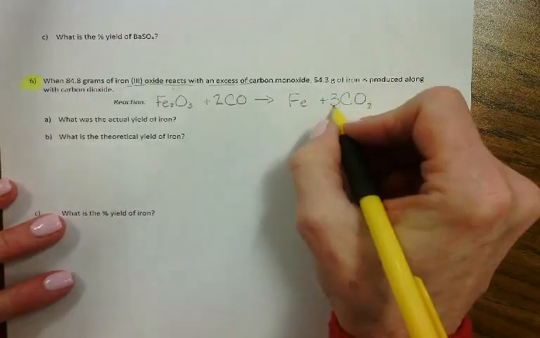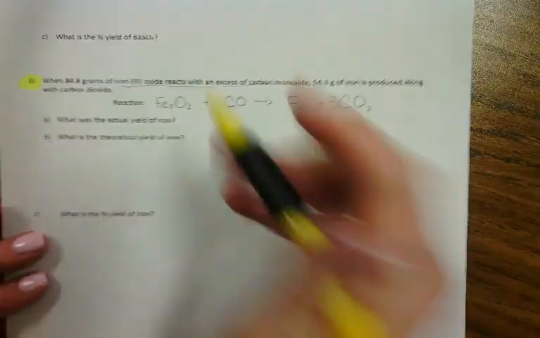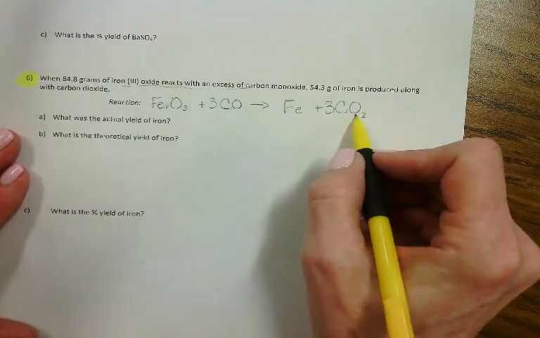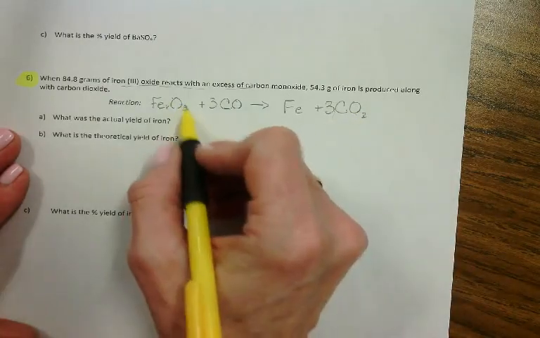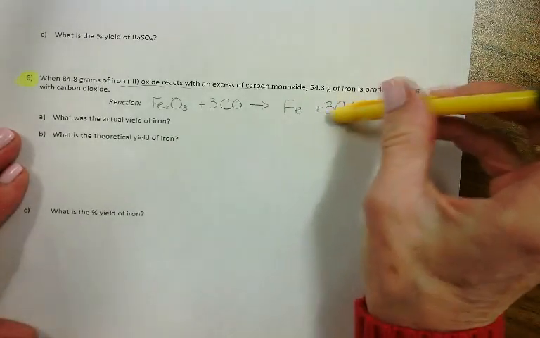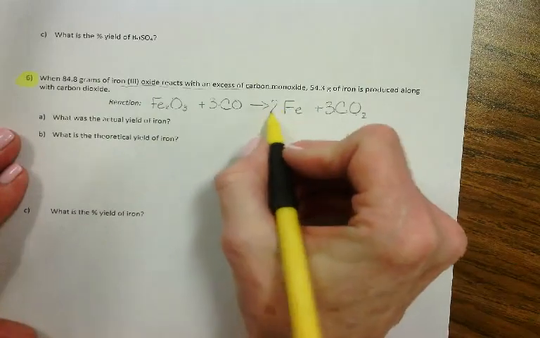What would happen if I did 3 there? No, not working, because that's 6 oxygens. Oh, yeah, there we go. 3 times 2 is 6 oxygens. 3 oxygens plus 3 oxygens, 6 oxygens. So 3 carbons, I'm good there. 2 irons, I'm good there.